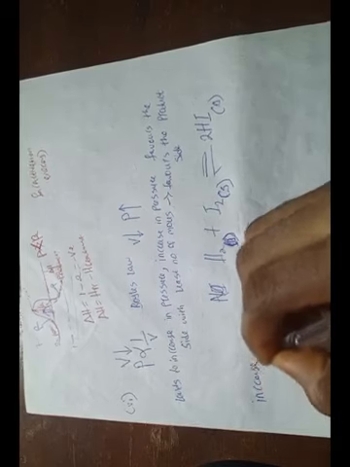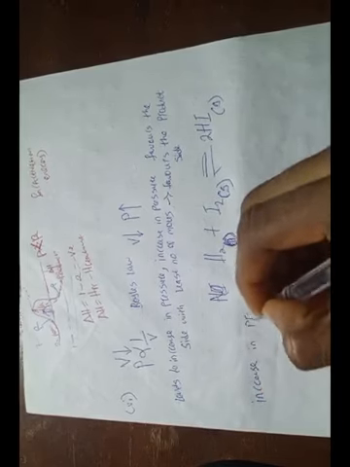Gas, solid, gas. Now, what will happen here? If the system says increase in pressure favors where, what will be the answer? Now, if you look at this, this is 1 mole at the reactant, 1 mole at the reactant, altogether there will be 2 moles, equivalent to 2 moles on the product side. These have an equal number of moles.